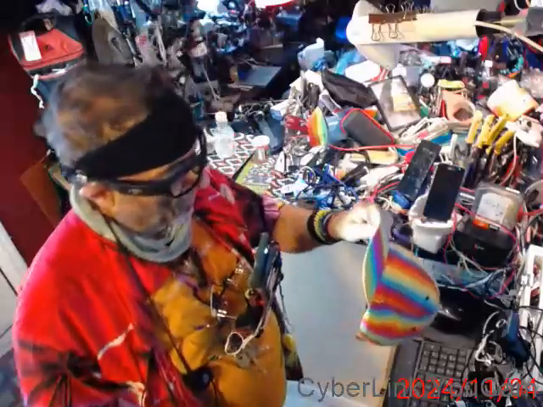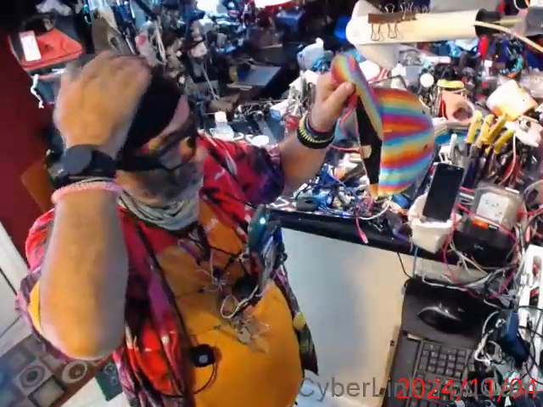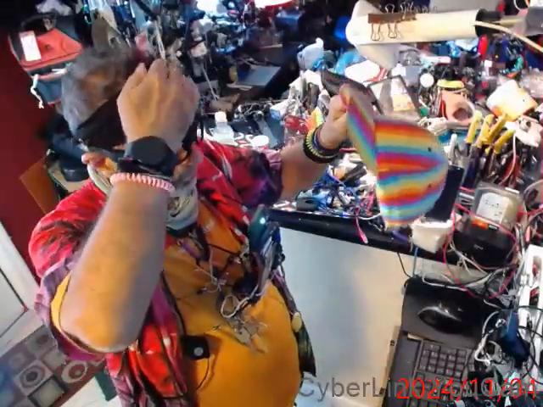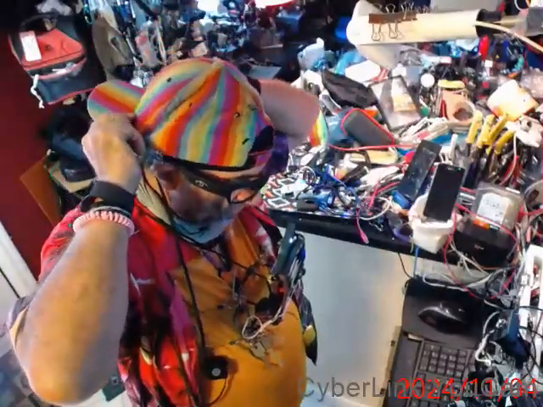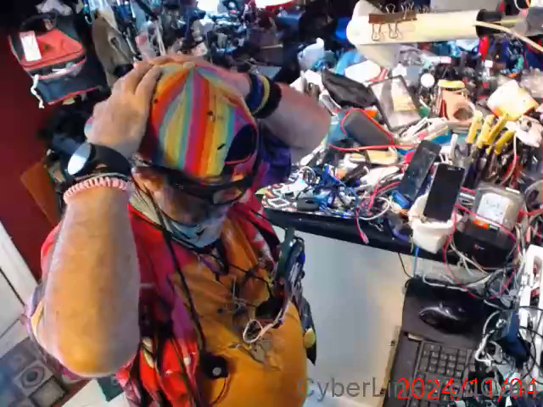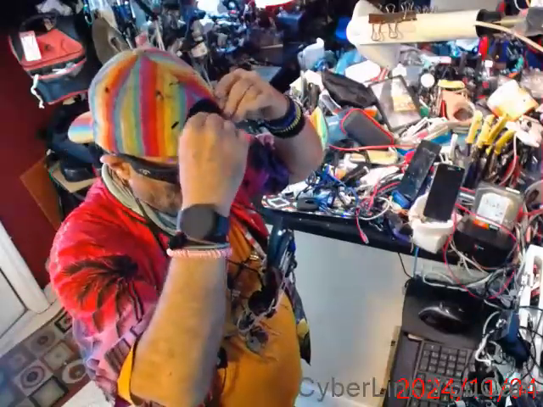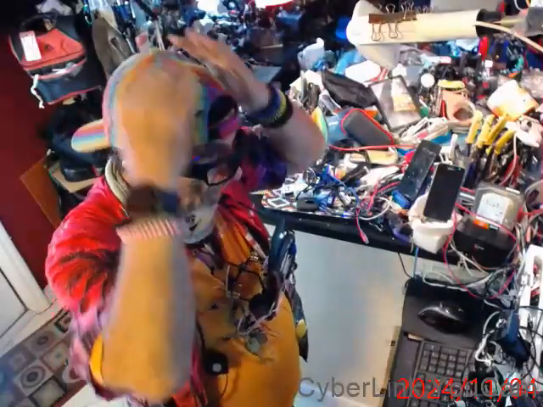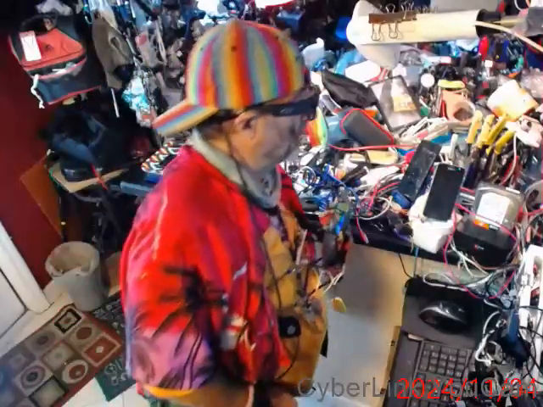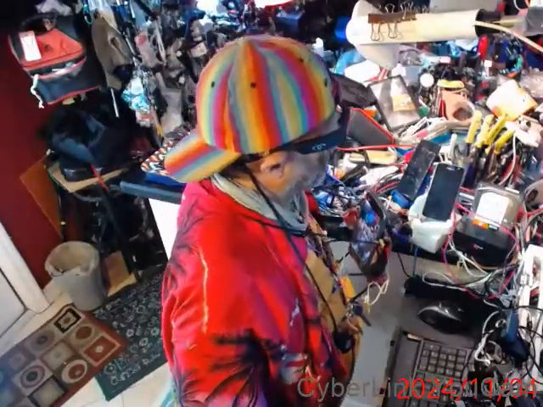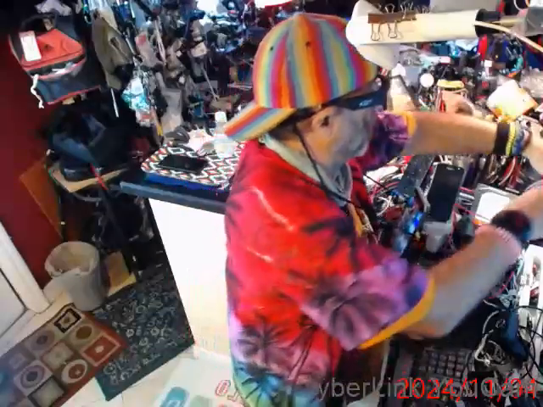For this purpose, I'm going to wear this sweatband to stop my sweat and also protect my forehead and my head. Put my rainbow cap on, and now I'm ready to put on the head-mounted tablet from RealWear.